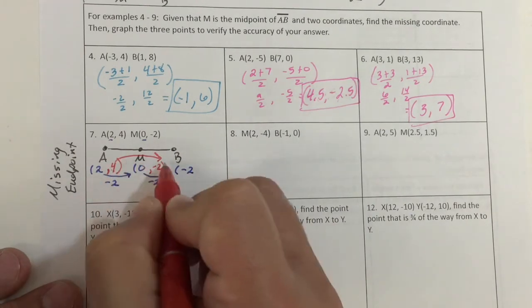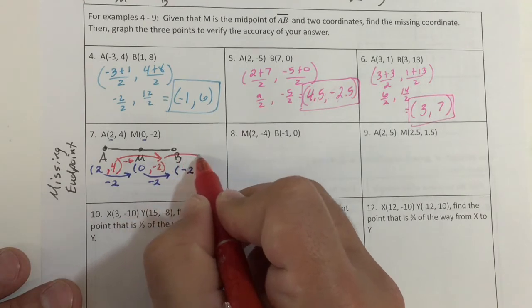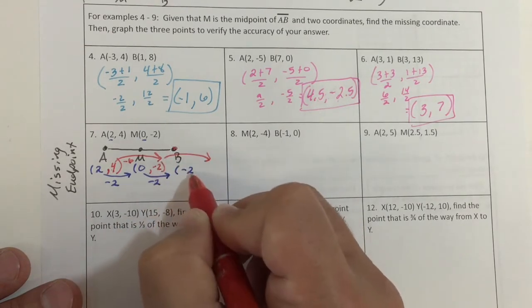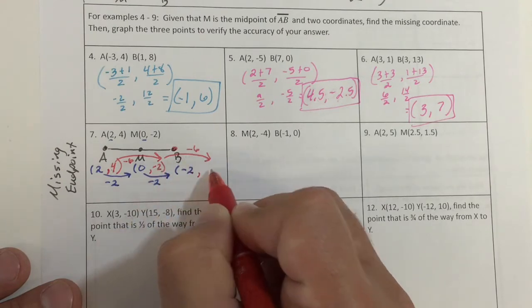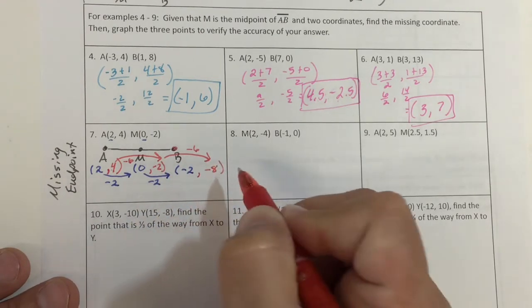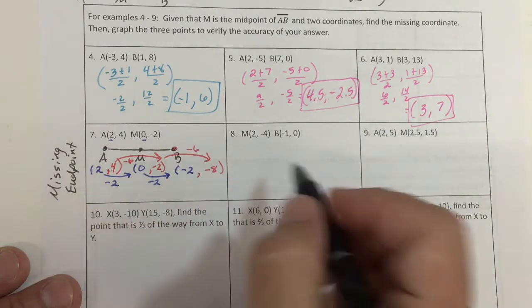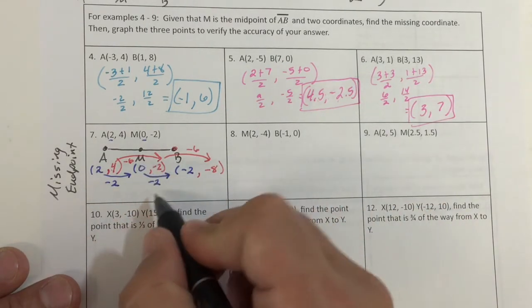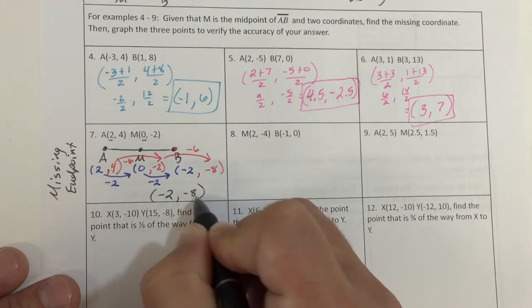So to go from 4 to negative 2, I would subtract 6. So to go from negative 2 to my endpoint for B, for the y's, I'm going to subtract another 6. Negative 2 minus 6 is negative 8. Okay, so we're just talking about how we would count on a number line. So my answer is the point negative 2, negative 8. Those are the coordinates of B.